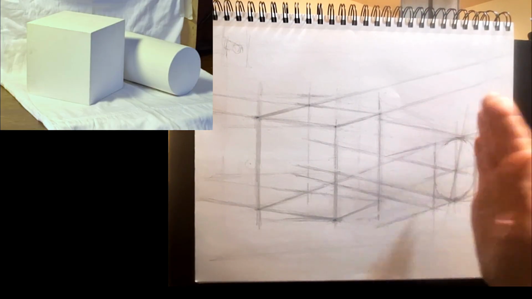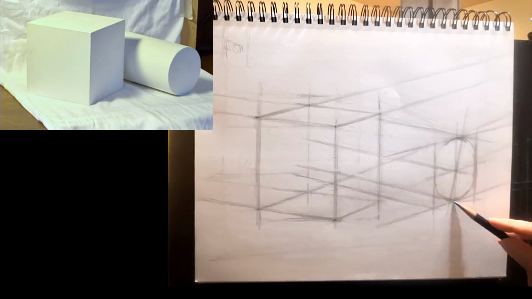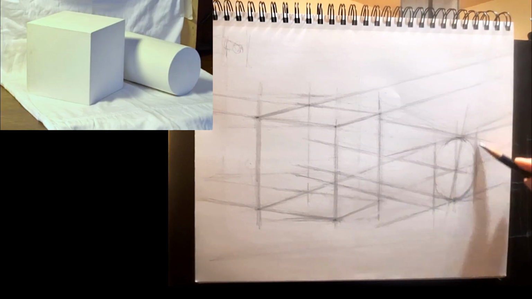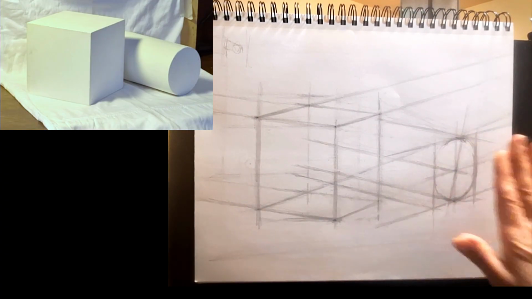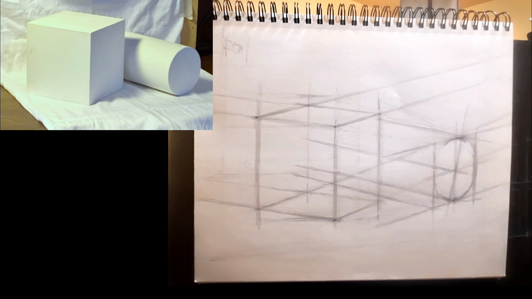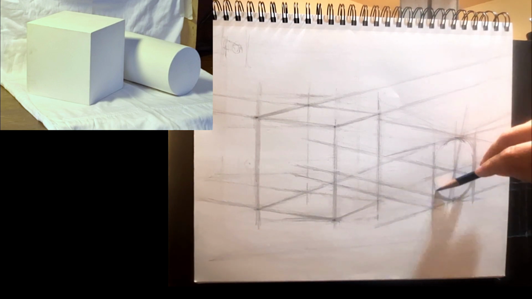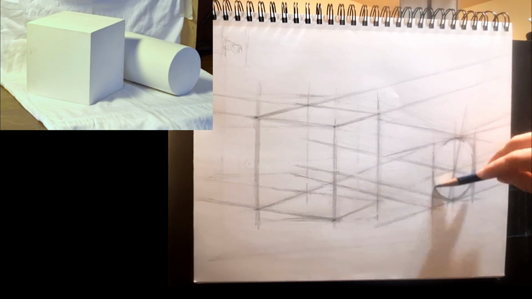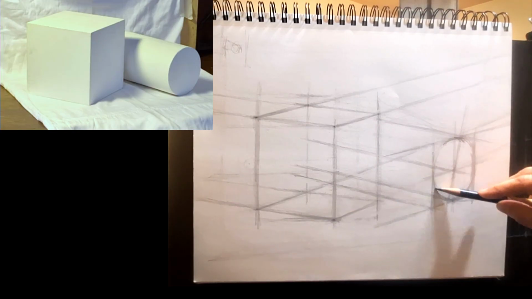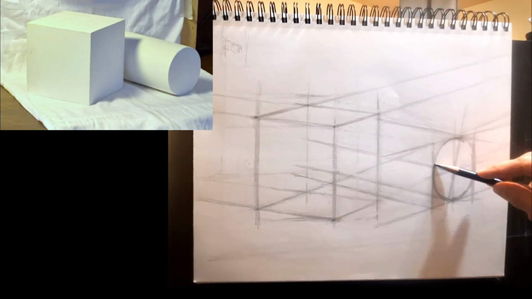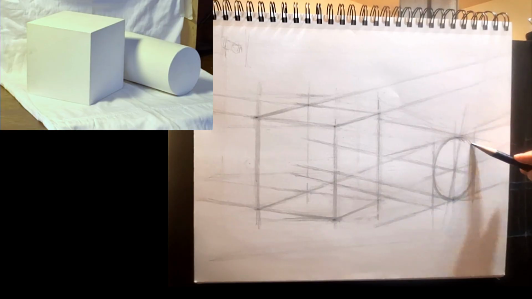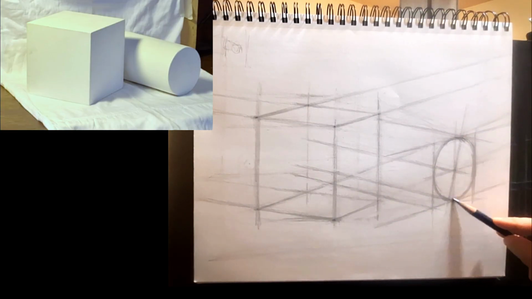We are imagining it, seeing it this way, plus a bit of foreshortening added, because it's going away in this direction. And then this goes here, goes here, here. All right, close enough for our initial sketch.